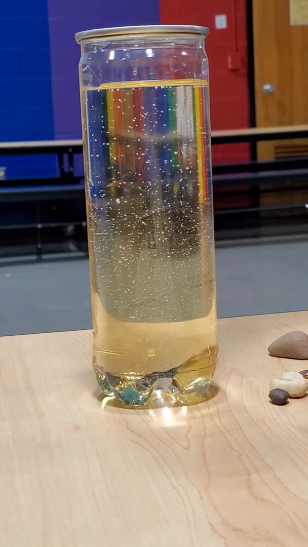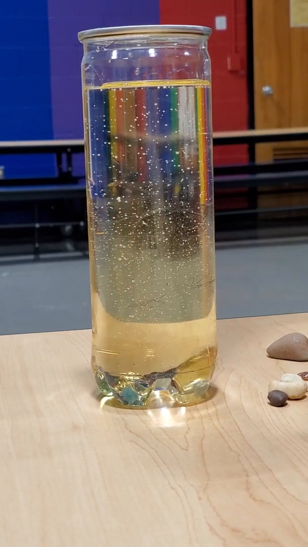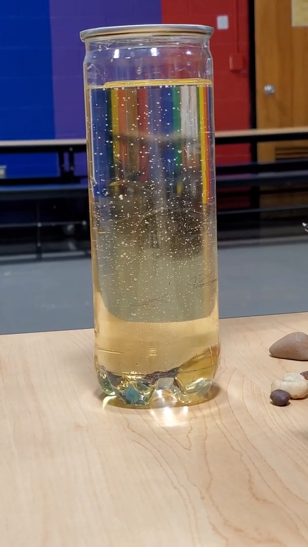So let me drop it like this side. Oh, you know what? Let me drop it flatter side. This is a heavier coin. Okay, I'm going to drop flatter side. Let's see what happens.